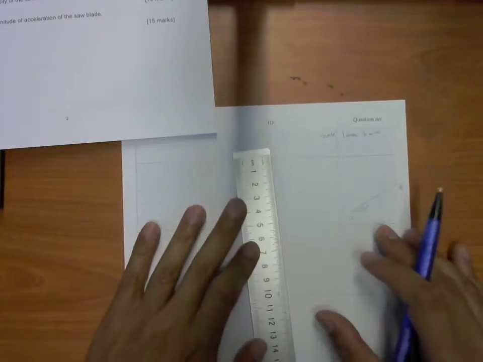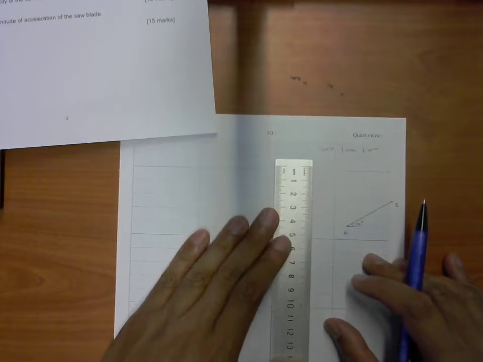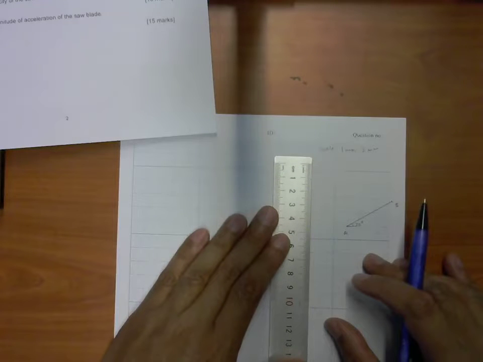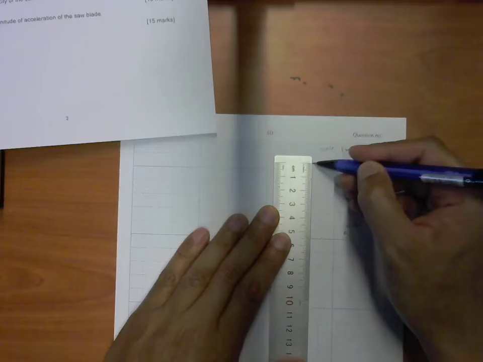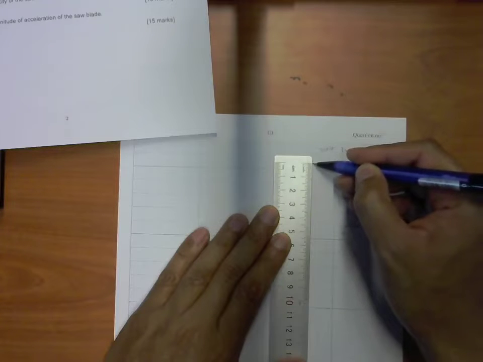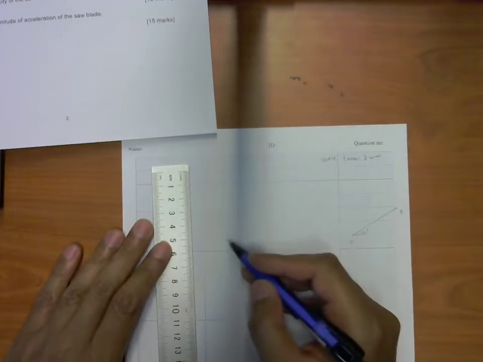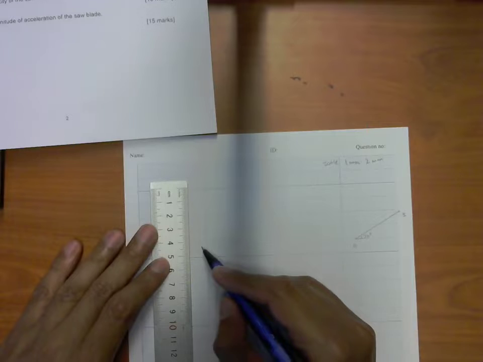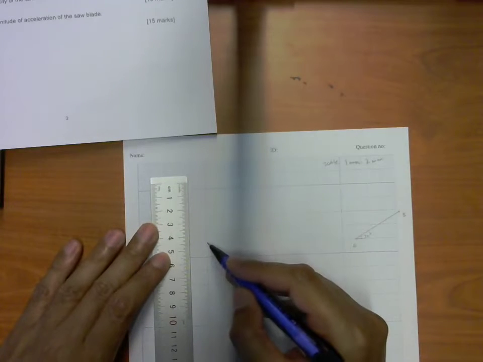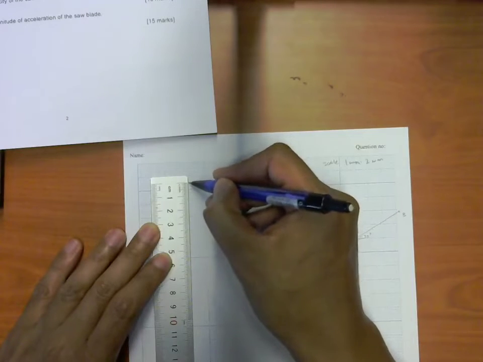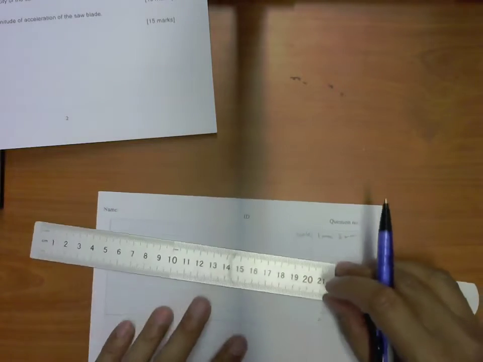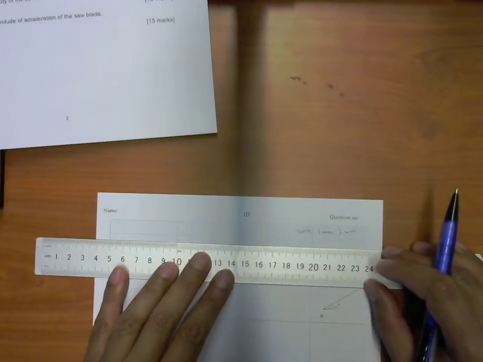So 45 will be somewhere here. Just draw a straight line here.